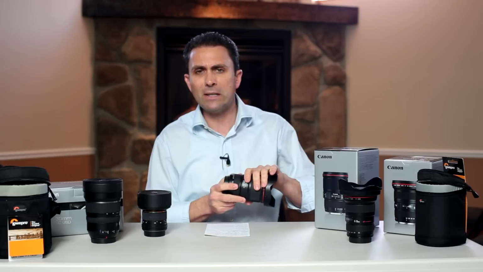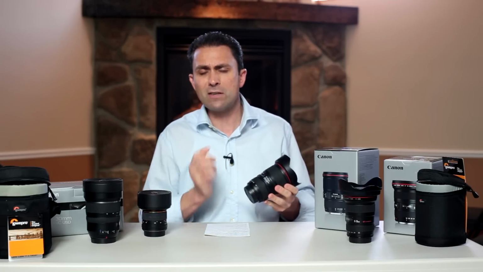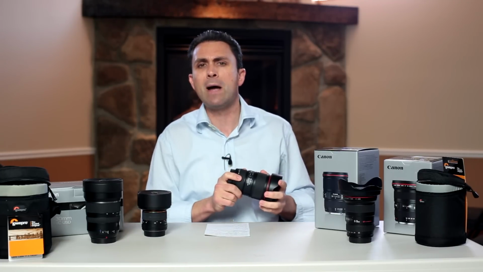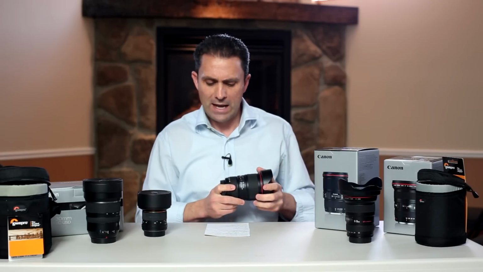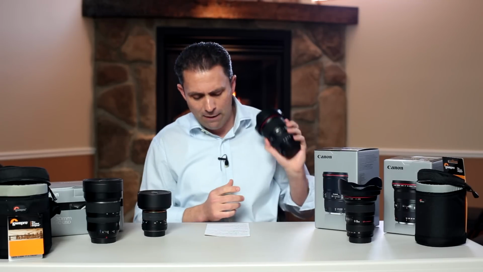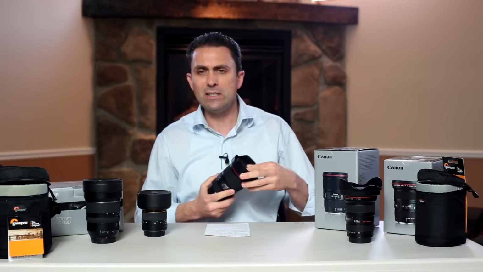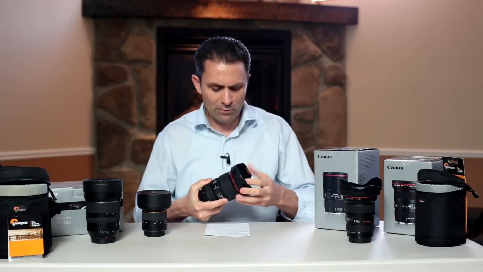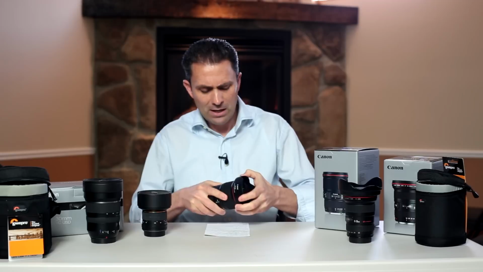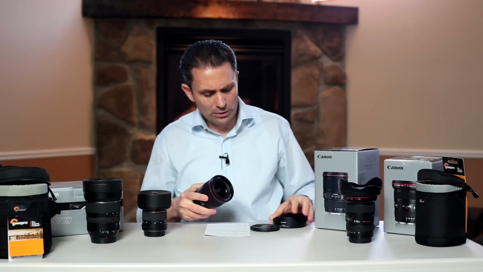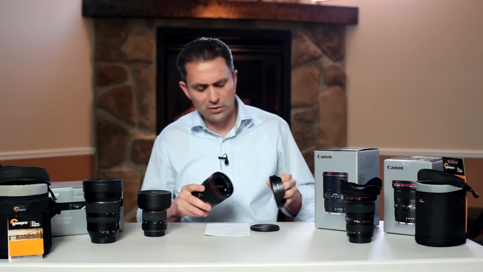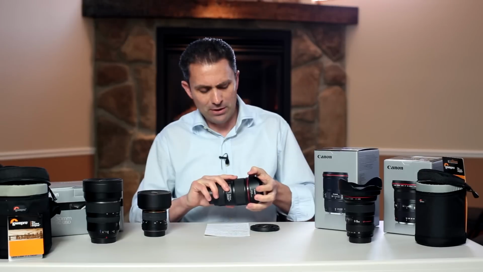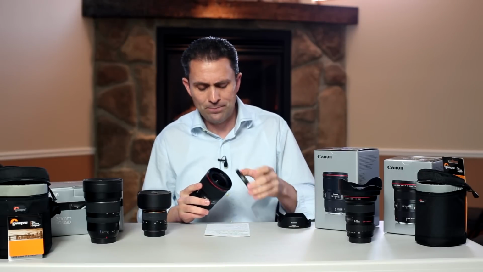Many have referred to it as prime-like image quality. It has an image stabilizer. Its biggest disadvantage in this comparison is that it has a maximum aperture of only f4, so it is an f4 lens. It has a 77 millimeter front filter. It has a removable lens hood, and was one of the first early lenses to use Canon's new design, where there is a little tab that you need to click to remove the lens hood.